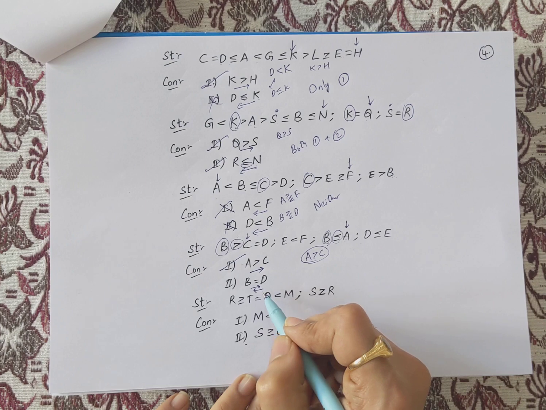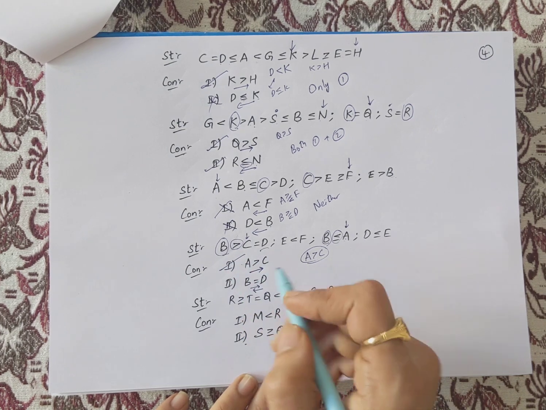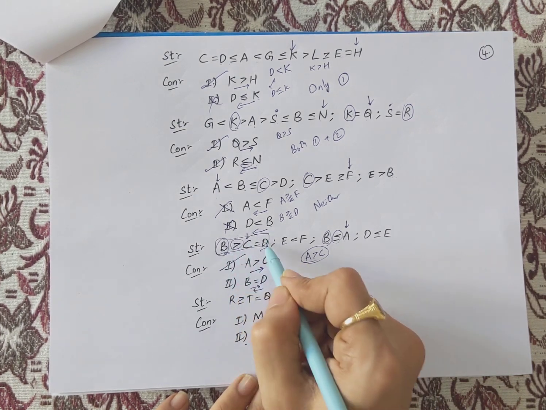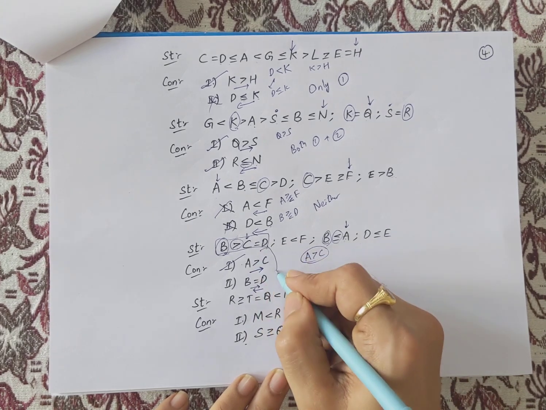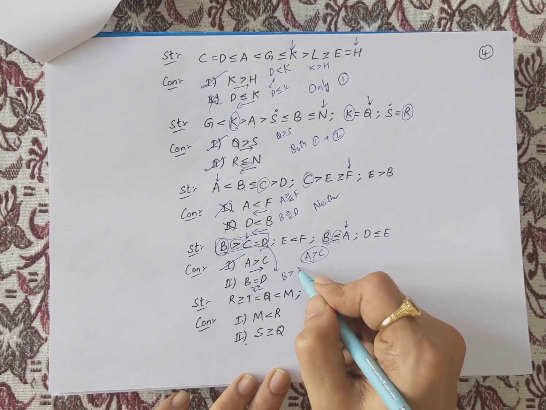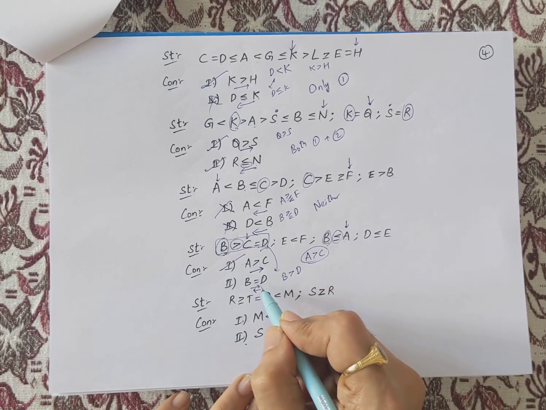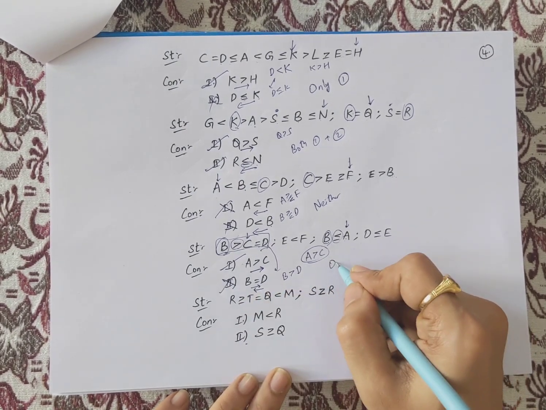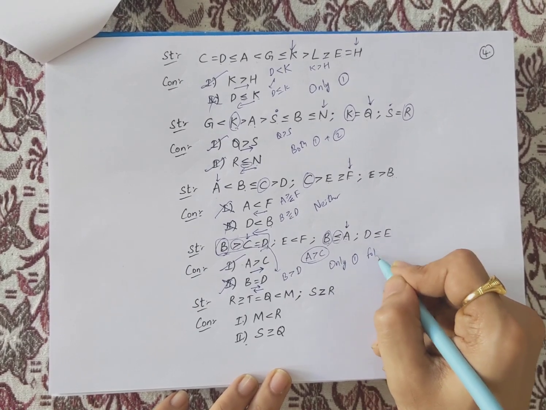And for B is equals to D, B is here, D is here. See, in this statement B and D are available, so we can extract the relation between B and D from this directly. Based on the priority of symbols, we can say that B is greater than D, but here given B is equals to D, so this is wrong. So the answer would be only 1 follows.